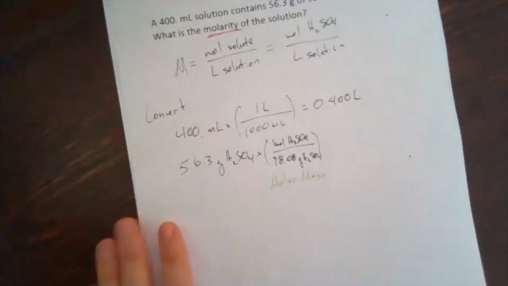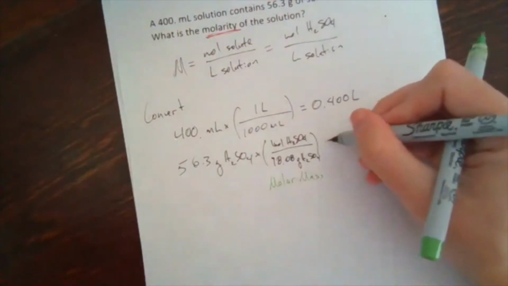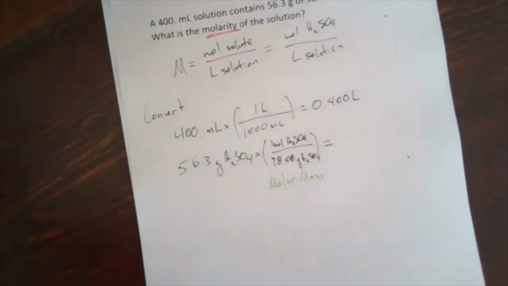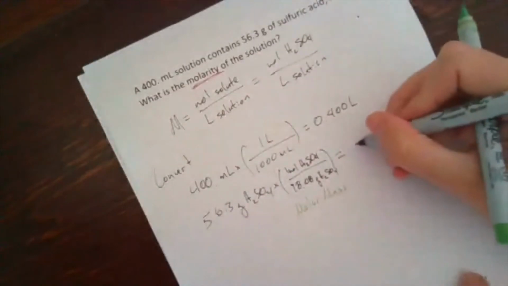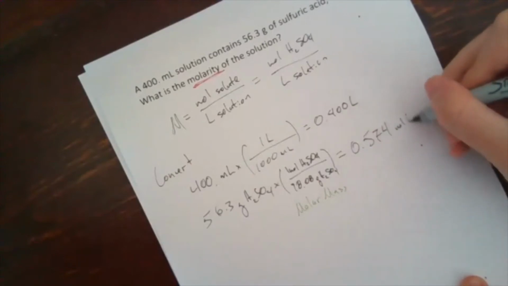Molar mass, you can compute it using those values in the periodic table, adding them up, or you can also just look up the molar mass of sulfuric acid. We do need to use it though, and it becomes 0.574 moles of H2SO4.